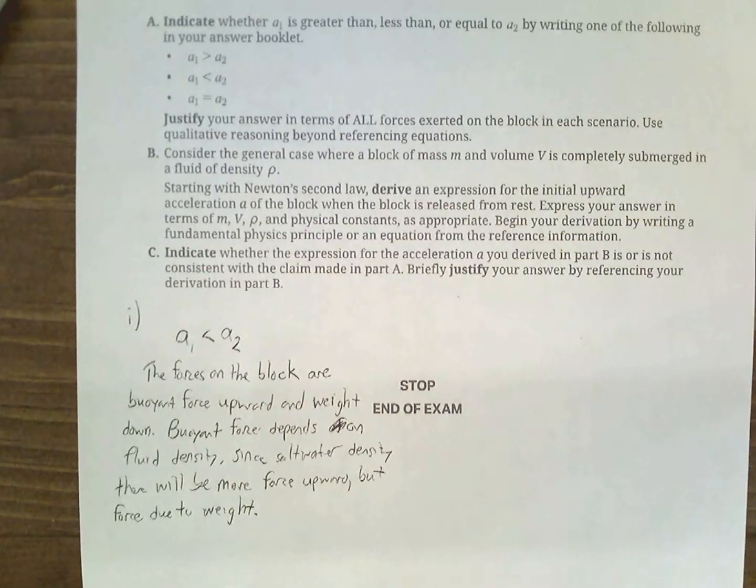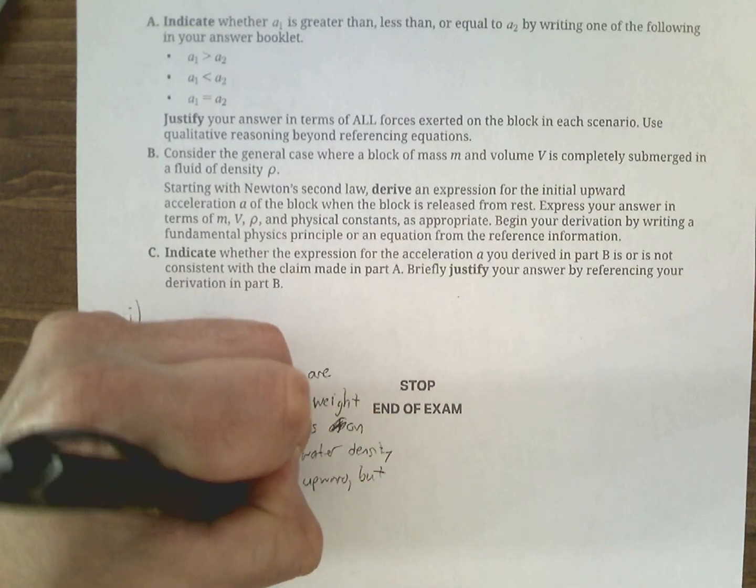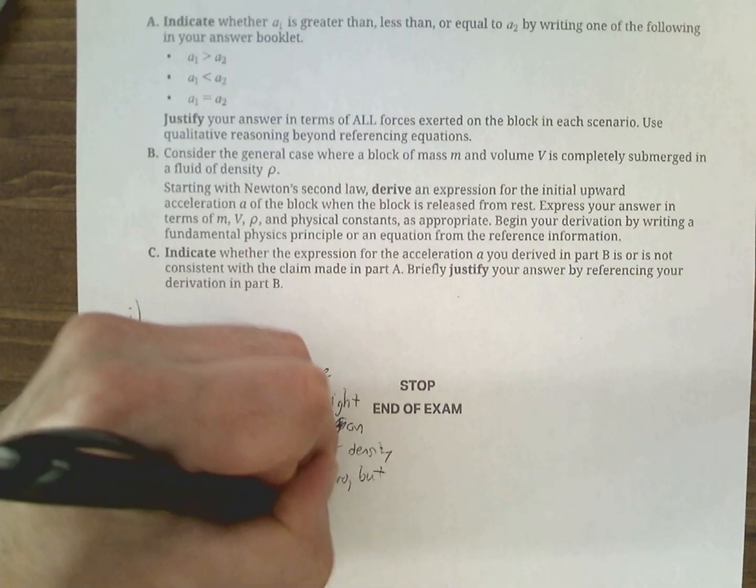This means the net force is even greater upwards and will accelerate upwards more. A upwards is thus more.